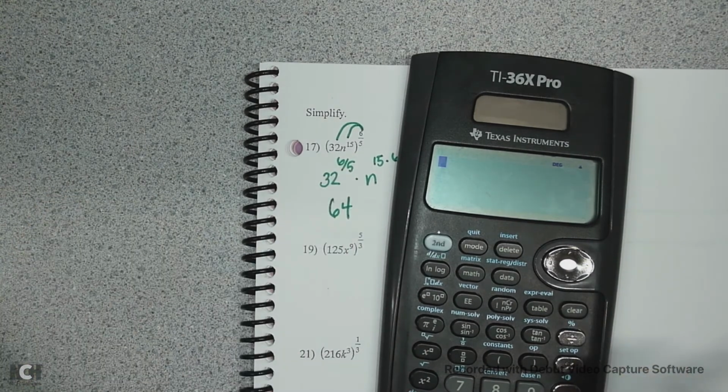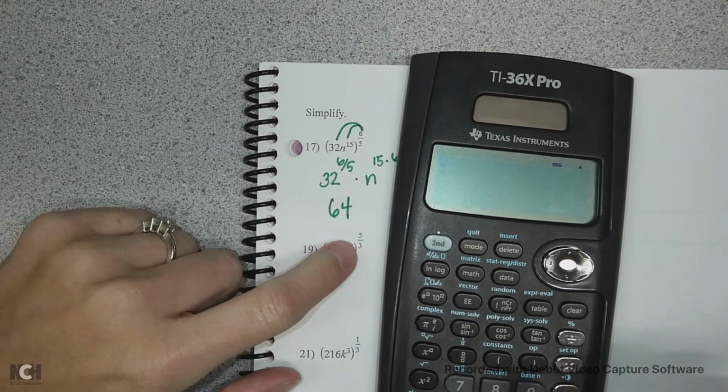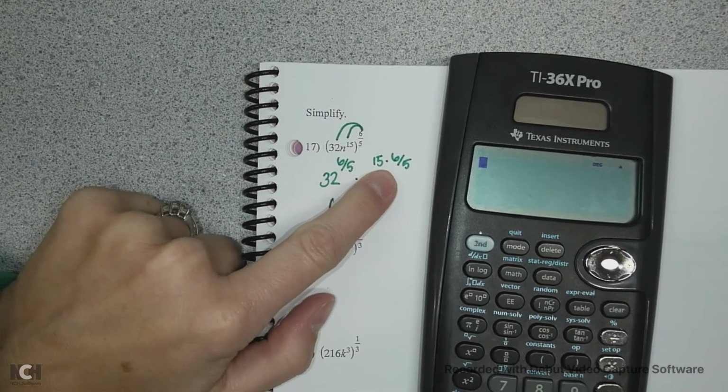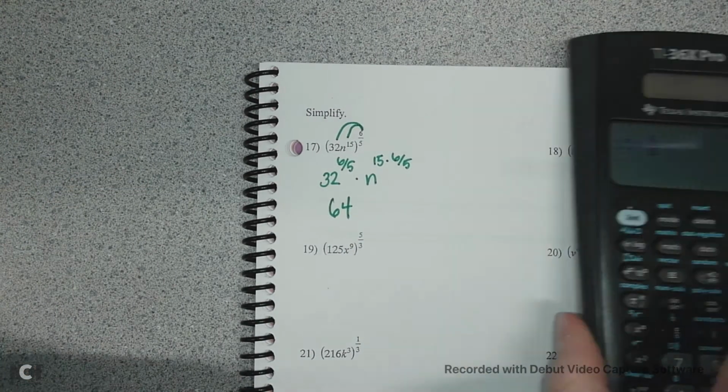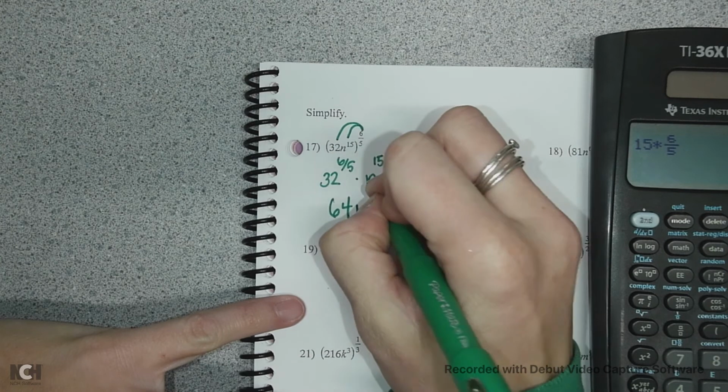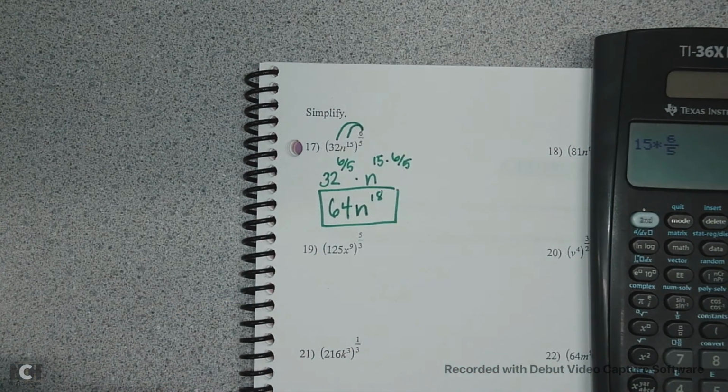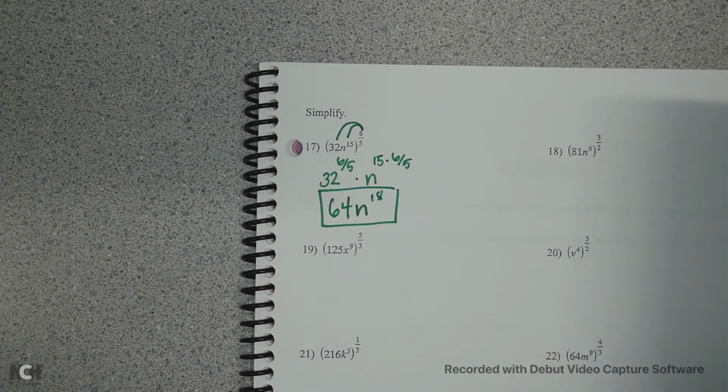It's much faster just to type it, but you need to understand what's happening. Okay, and then here we're just going to multiply 15 times, use your fractioning button, 6/5, because we don't want any decimals. Oh, great, 18. That's not a decimal anyways. And then we're done. Let's do another one together. They're all pretty darn similar.